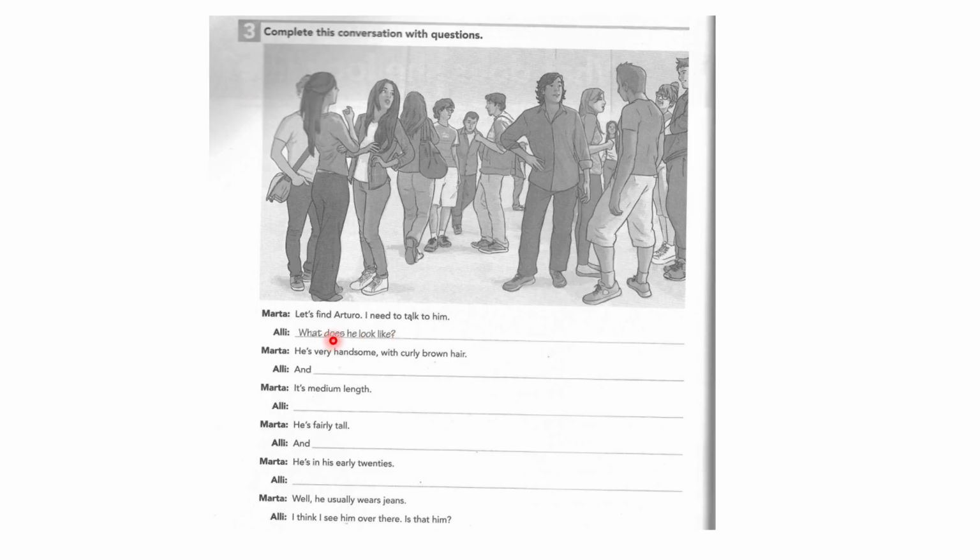Another one. Here you have again answers, answers, answers, answers. And you need to figure out what was the question. For example, we have here: he is very handsome with curly brown hair. So the question must have been, what does he look like? Because here I have a description and so on.